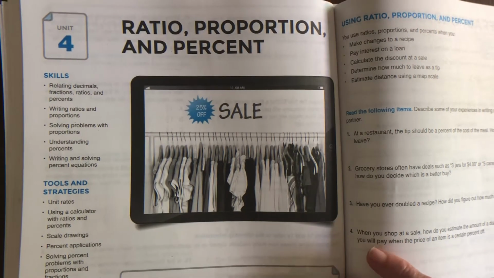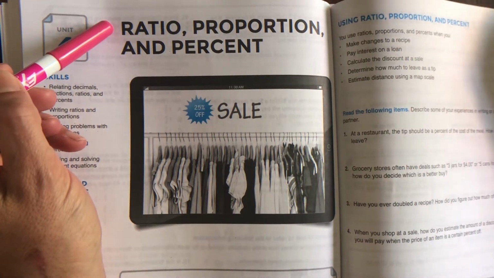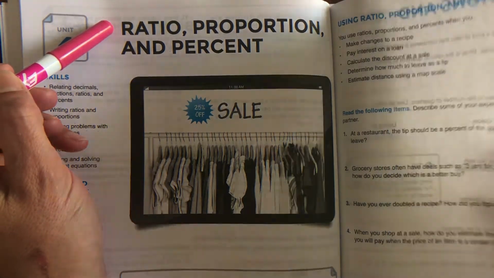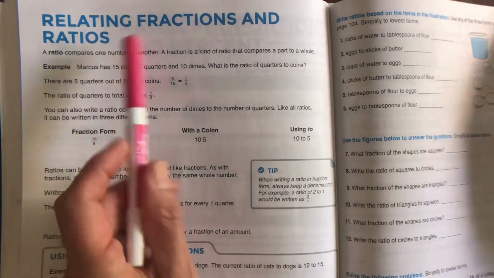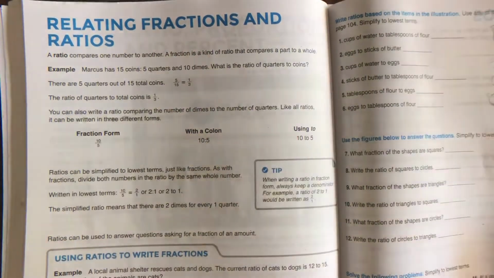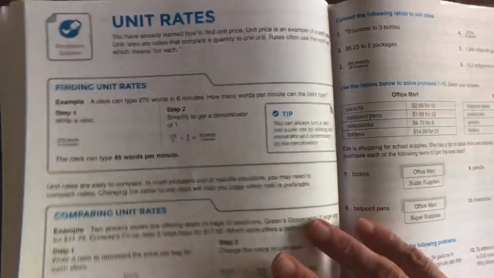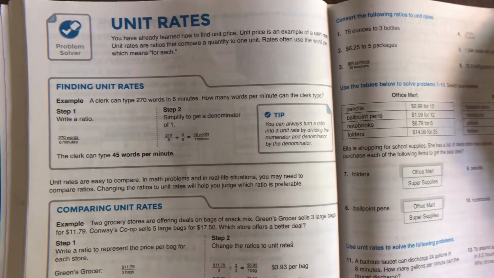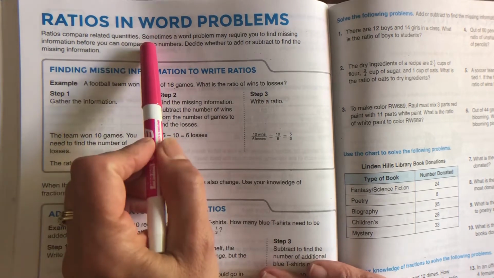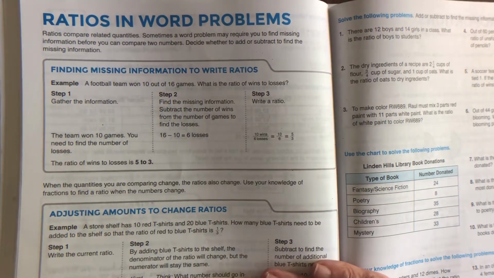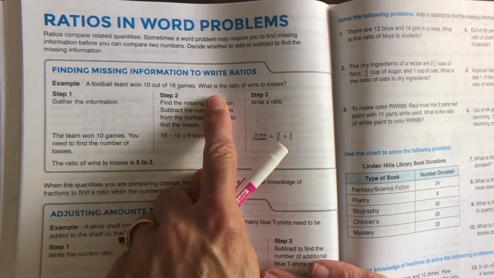For those of you working along with me on this section called ratio, proportion, and percent, then we are updating our videos. So we talked about making ratios and how to write ratios. We've talked about unit rates and how to compare unit rates. And then our next section is ratios in word problems. So we're going to talk about more complicated word problems that are ratio problems.